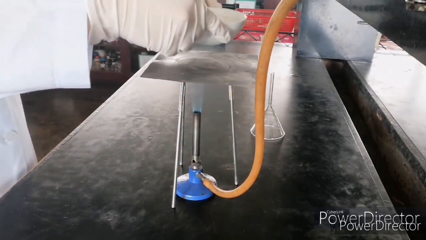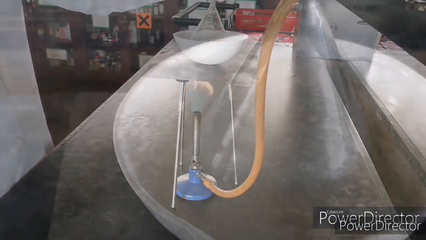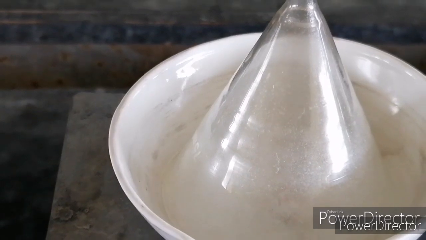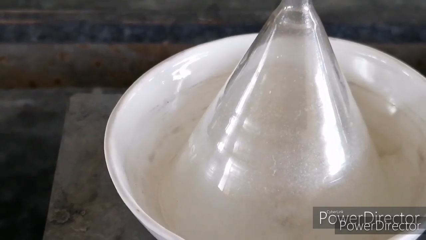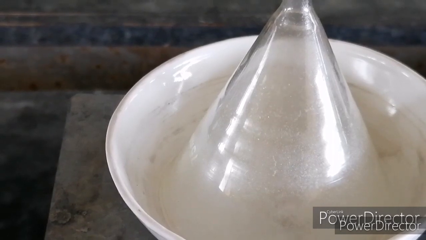Then, place your evaporating dish on top of your tin plate and cover it with your inverted funnel. Then, observe the particles that are forming inside the walls of your glass funnel.